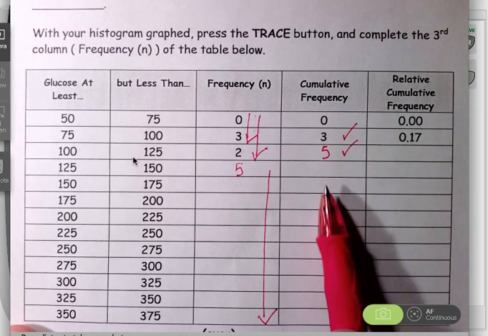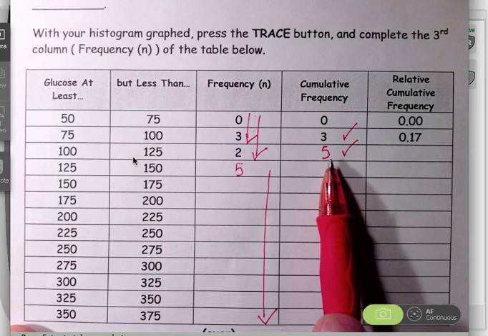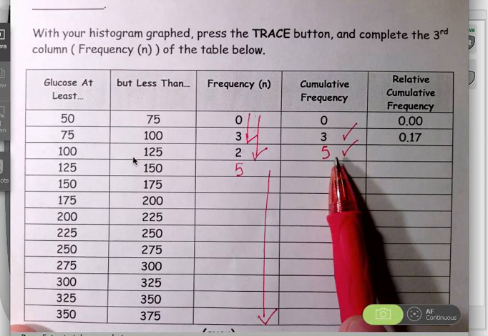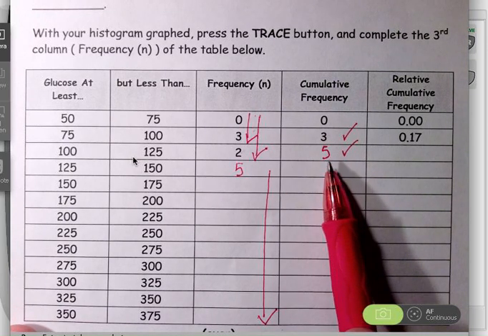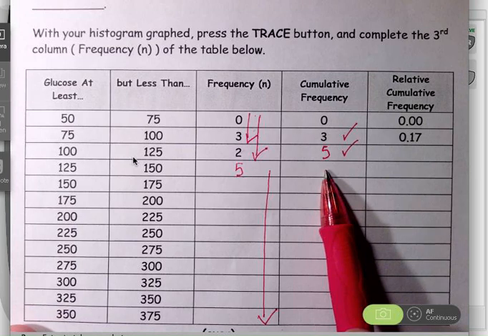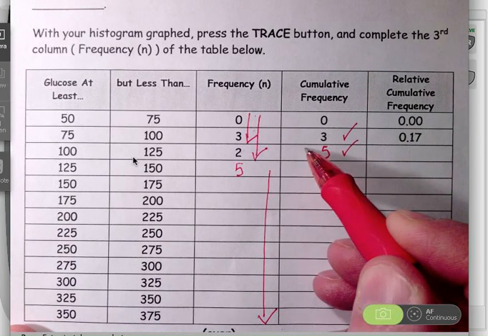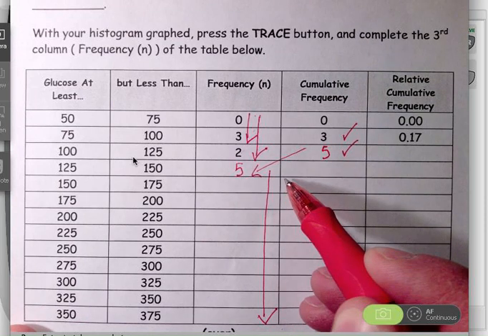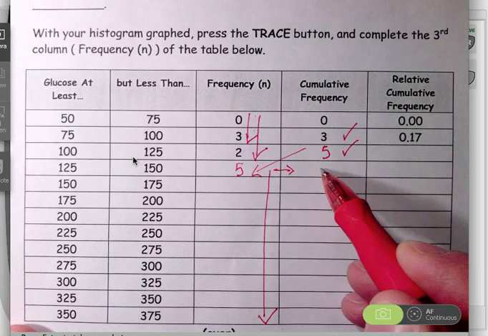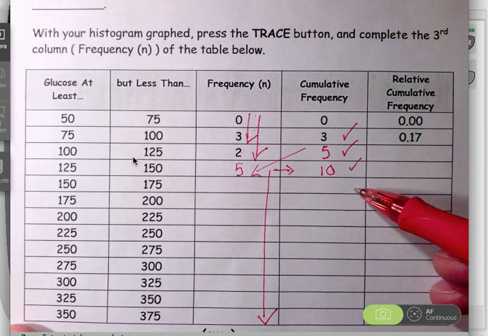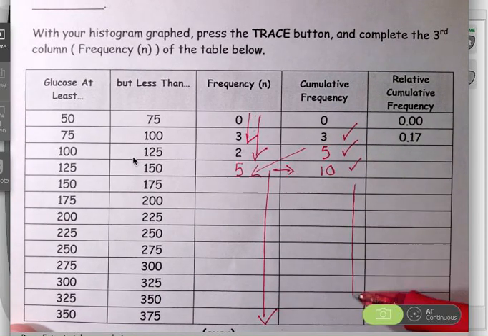Another way to get that cumulative frequency is to take the previous cumulative frequency and add the new frequency. 3 plus 2 would make the 5. So to get the cumulative frequency for the fourth row, I can start with the old cumulative frequency of 5. I have 5 new subjects in the fourth row, so now my new cumulative frequency would be 10. And so forth in order to complete the fourth cumulative frequency column.